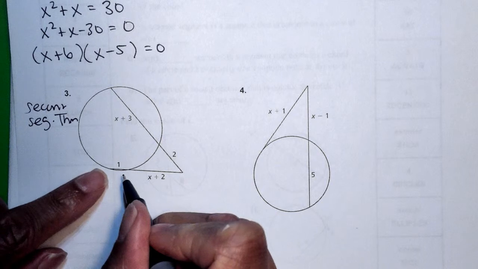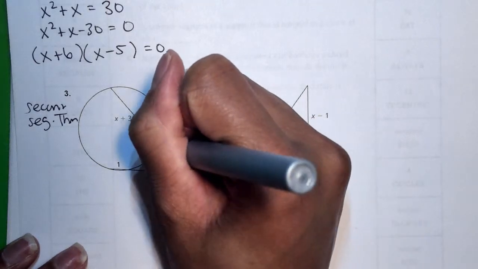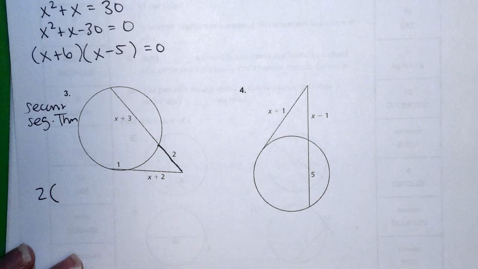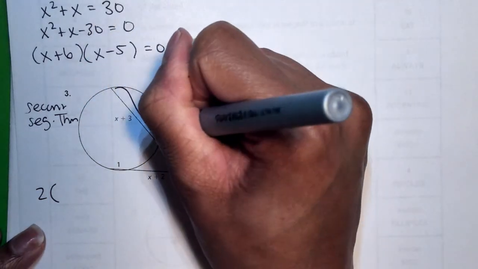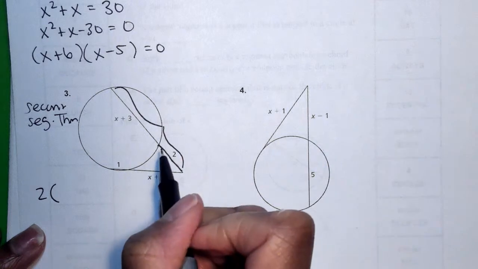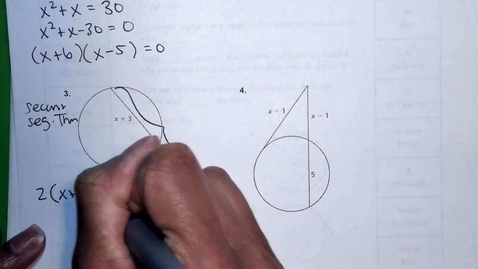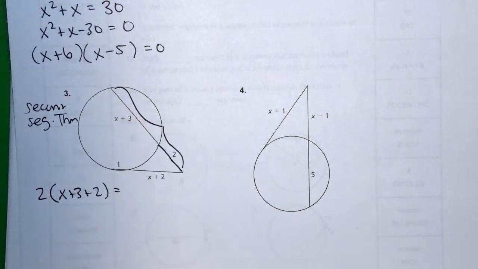And that's why there's a little 1 down here. So we know that we can take our small, so we can take 2 and we multiply it by all of our chord or our secant segment. So that would be x plus 3 plus 2, because I have to include that 2, I'm looking for all of it. And I'll do the same thing to the other side.